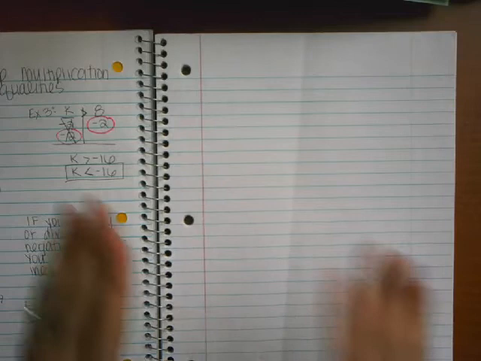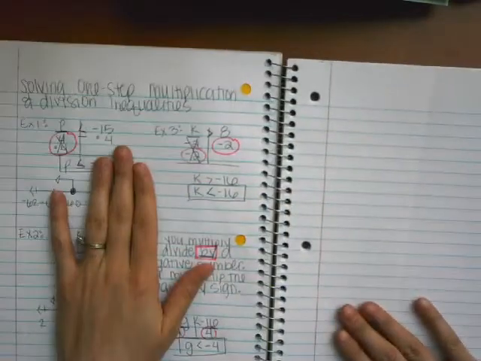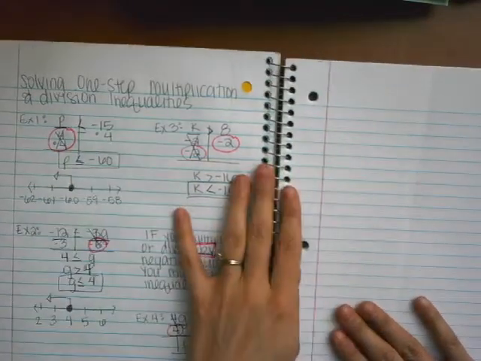Alright, hello guys, welcome to our next notes video. We are about to start our ratio and proportions unit. We are in unit 7, so you should be starting on a fully blank page. It should be the page right after our solving one-step multiplication and division inequalities.